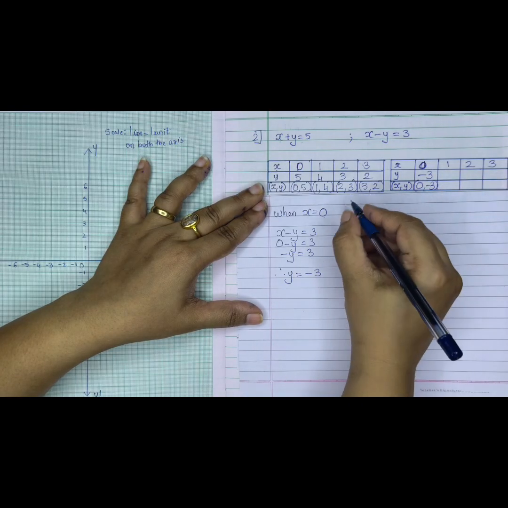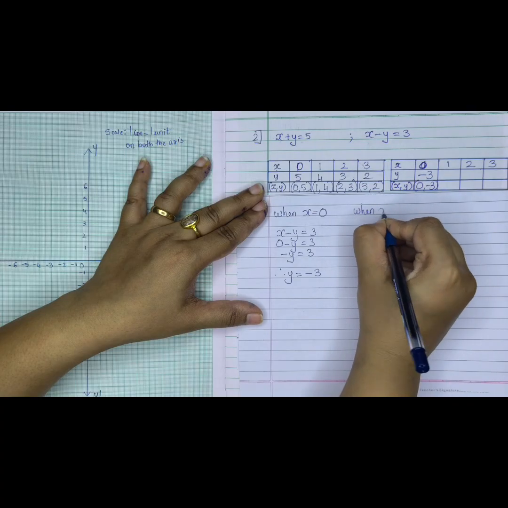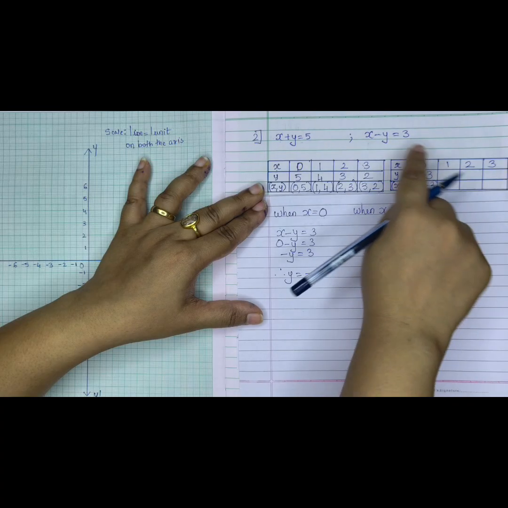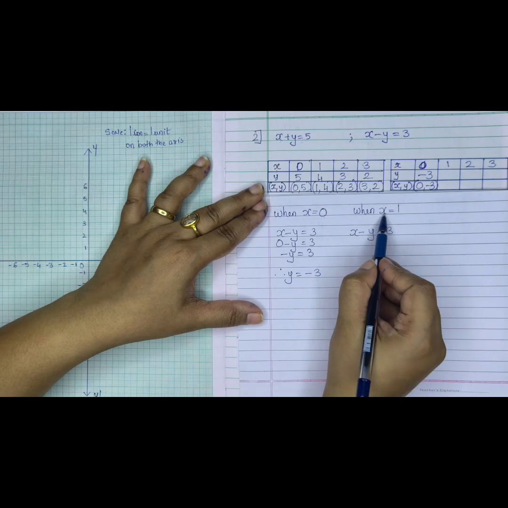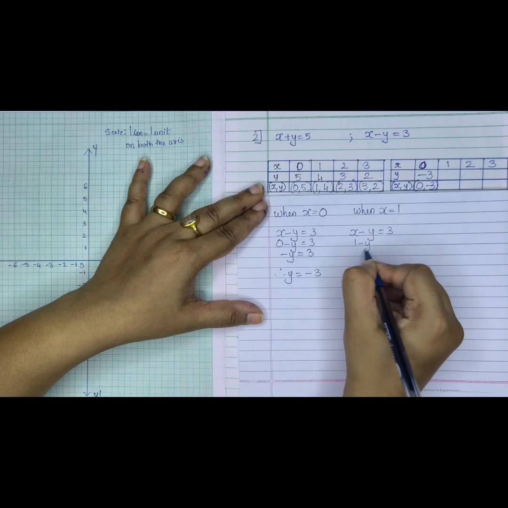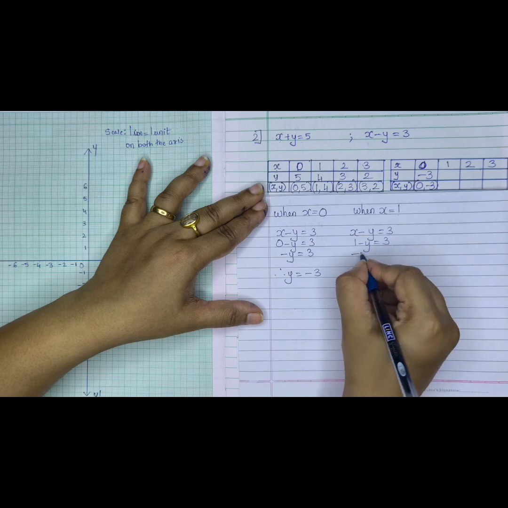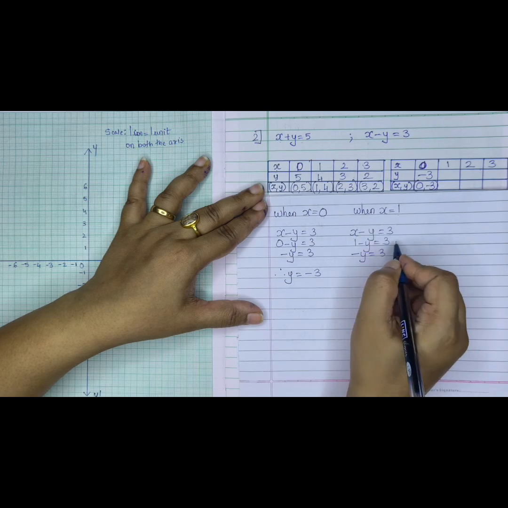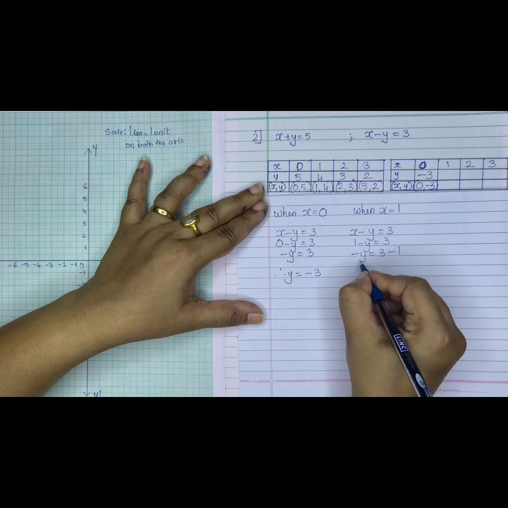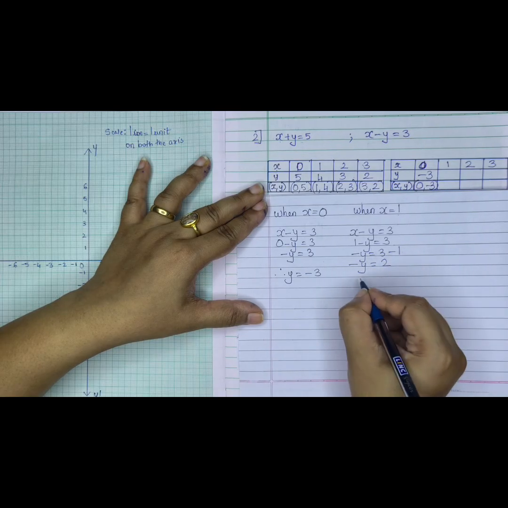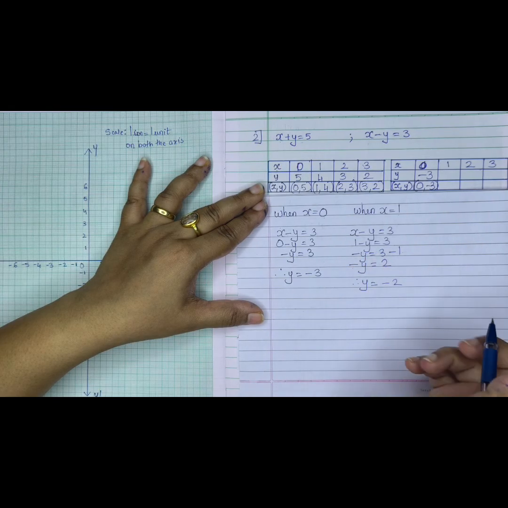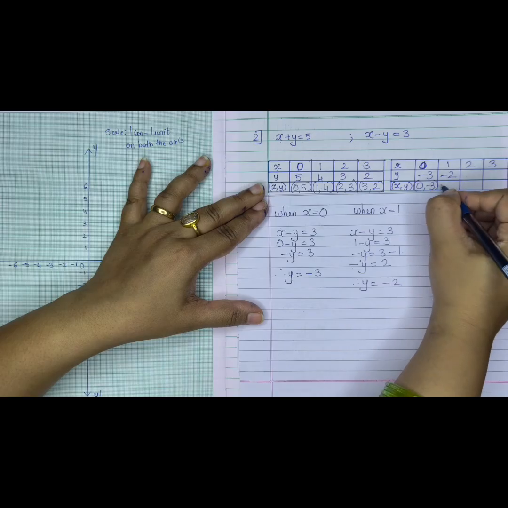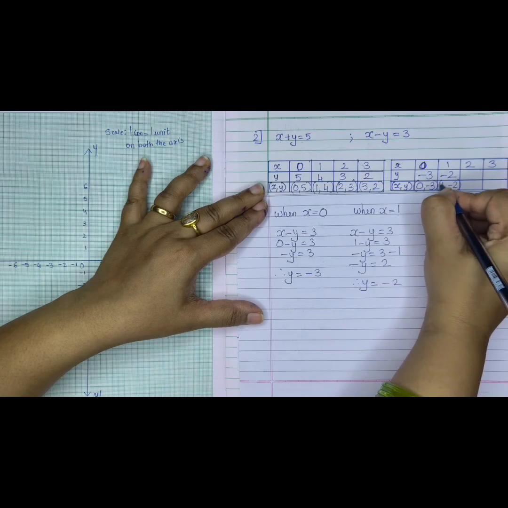Next is when x is equal to 1. Now write the same equation, x minus y is equal to 3. In place of x, we take 1, minus y is equal to 3. So minus y is equal to 3, 1 gets here, minus 1. So minus y is equal to 3 minus 1, 2. So therefore y is equal to minus 2. Here you get 1 and minus 2.